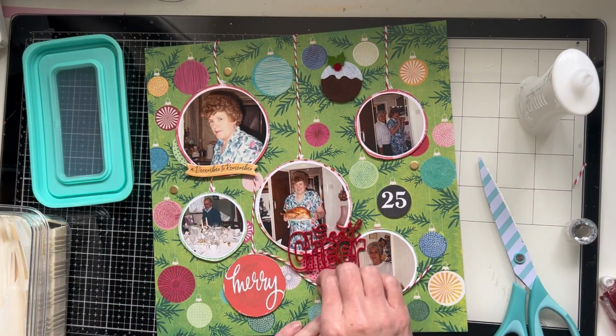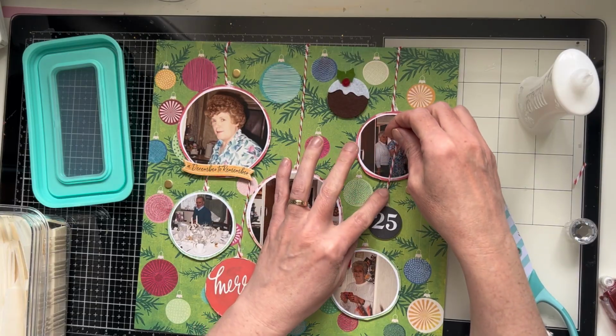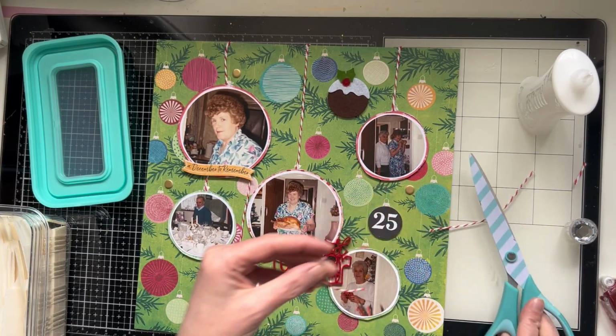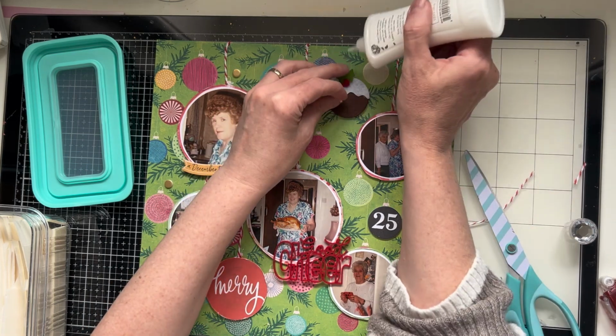It's that one, and then I need one near my pudding.